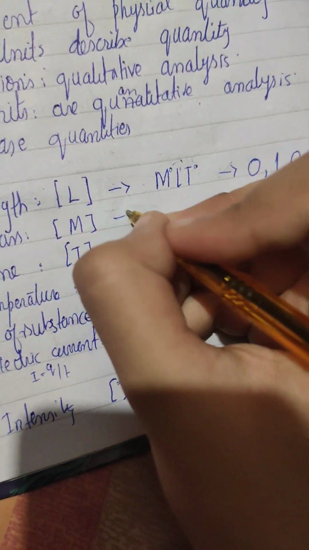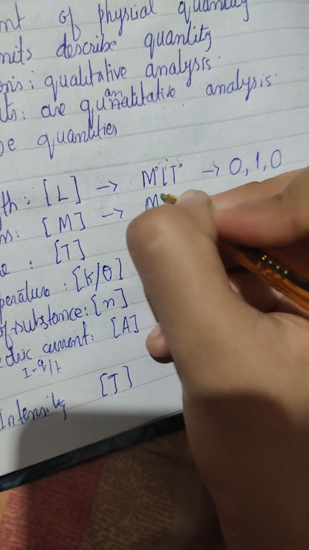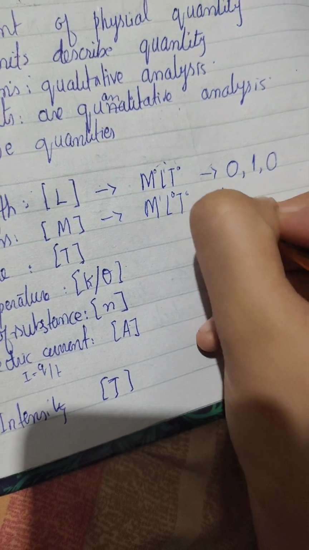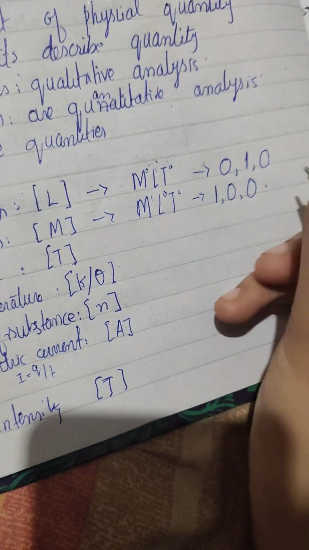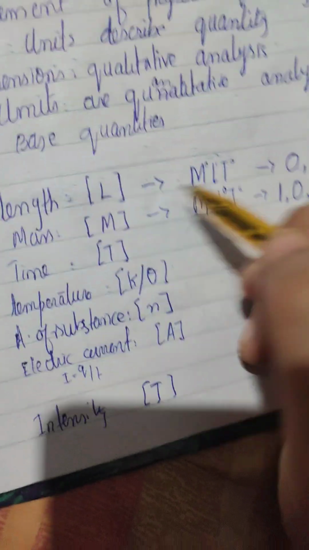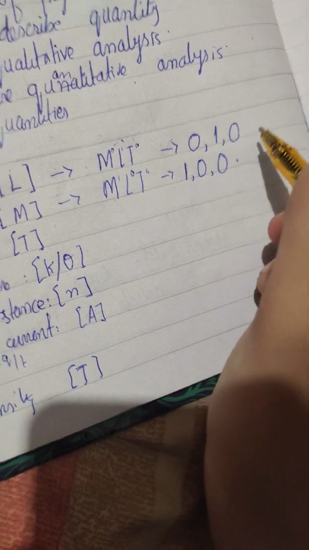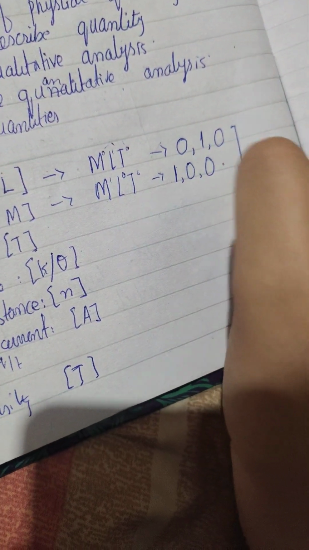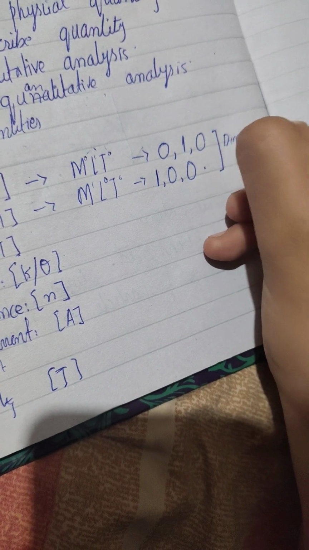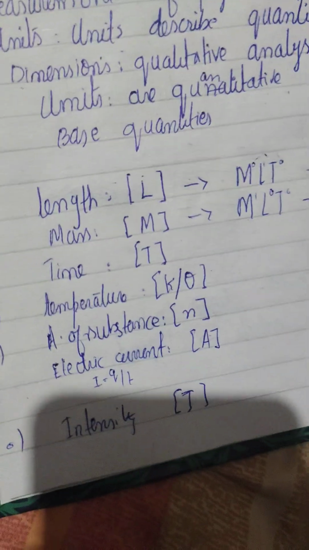And if I do talk about the mass, so the real dimension of mass is this, because mass is present in this and we don't have mass in length, so that is why we have 0. These powers are a real dimension, right? This is what I'm trying to say.